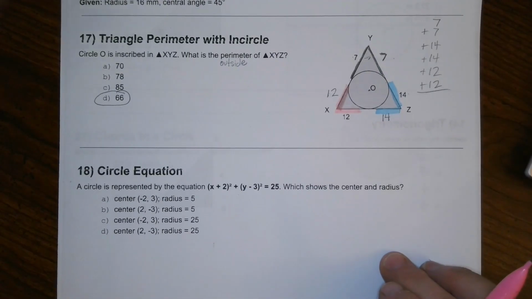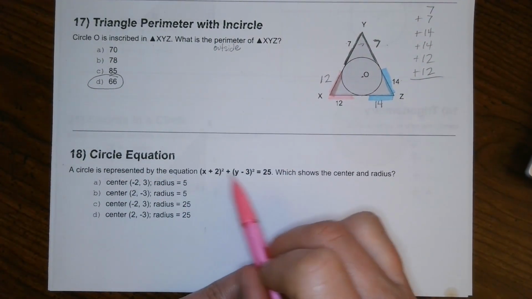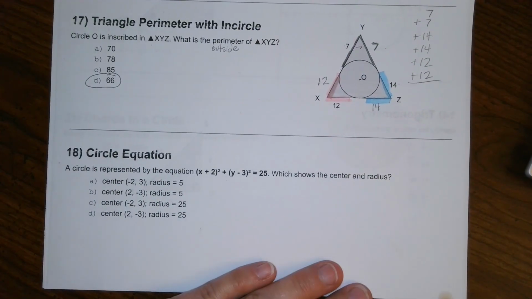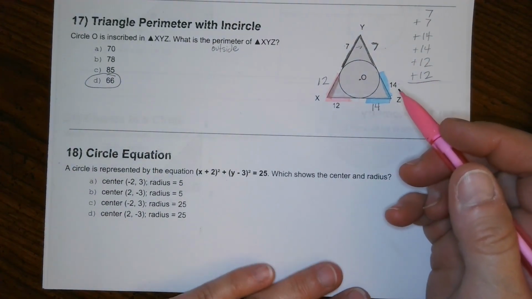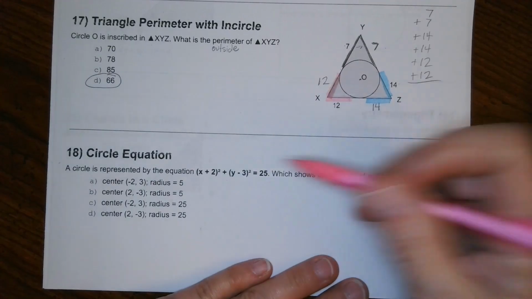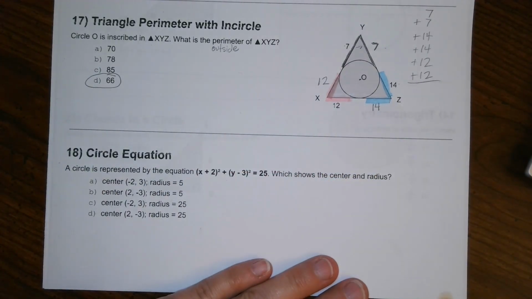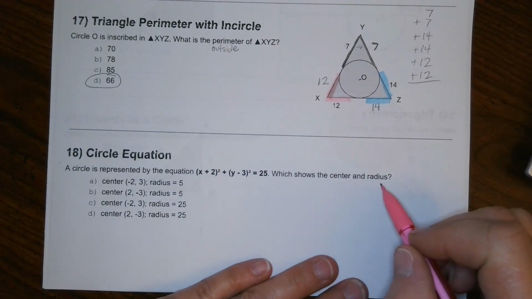Next, we have our circle equation. A circle is represented by this equation. This is the standard form of an equation. We also had the conic form, and I don't, oh, actually, we didn't have that. That was intermediate algebra. You'll get that next. Anyway, here's our standard form for the equation of a circle, which shows the center and the radius.